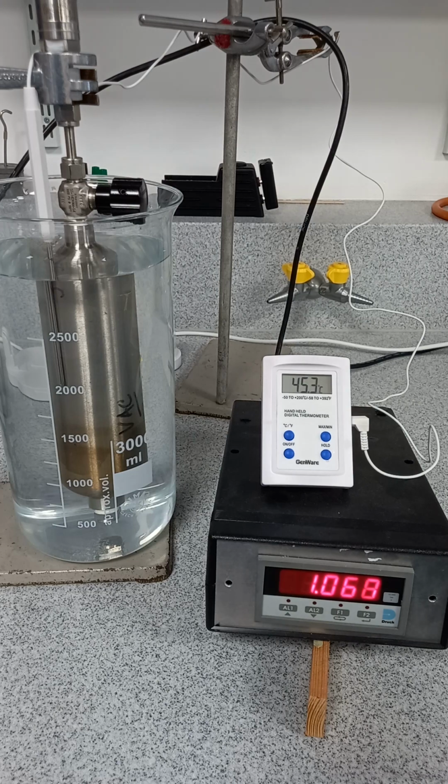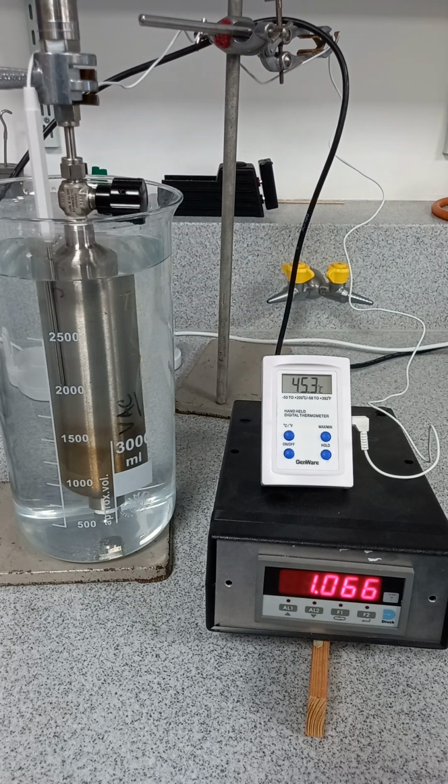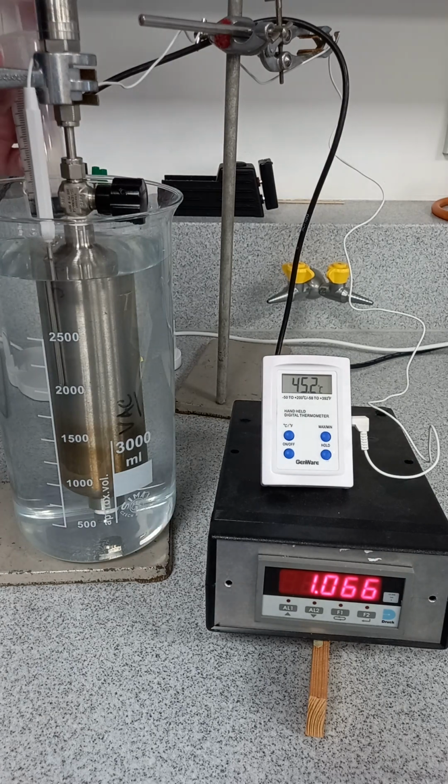So we're down to bath temperature now, I guess. Oh, that'll still be quite a hot bath. A little bit more water out and a bit more ice just to hurry things along.